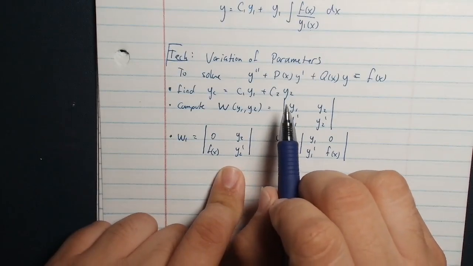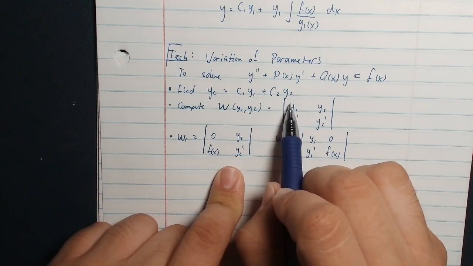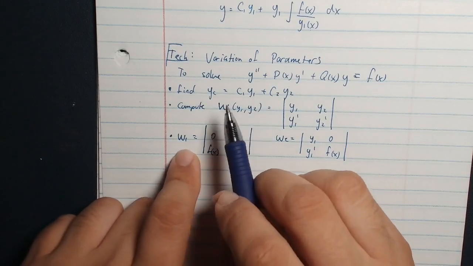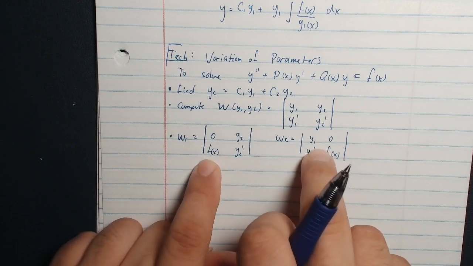Remember, all these have to be square matrices, so if you've got two elements for a second order problem, then you're going to just take the first derivative so that you have two rows to match your two columns. Okay? So we're going to find all three of those. Find your Wronskian, and then once you have that, you're going to find this W1 and W2.